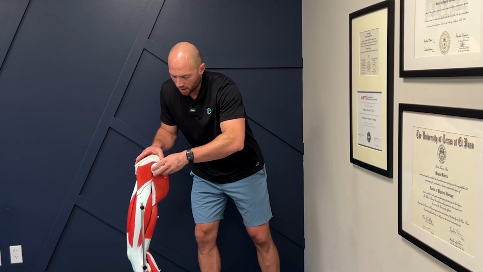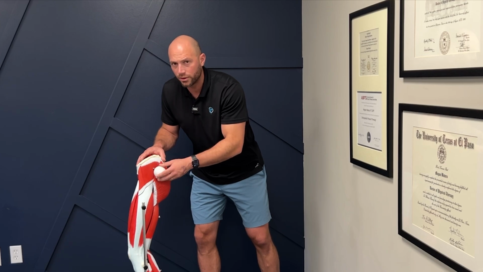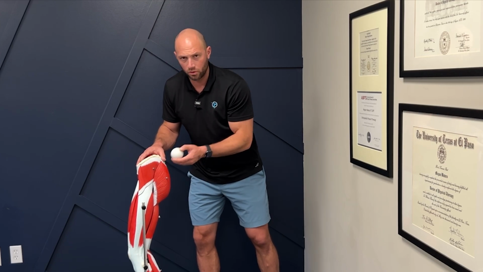So we're gonna put this lacrosse ball right here, and we're just gonna gently grind it in. But I don't want you to move your lower back when you're doing it. Just a little wiggle right there. So I'm gonna grab this lacrosse ball. I'm facing out, so I'm perpendicular with the wall.